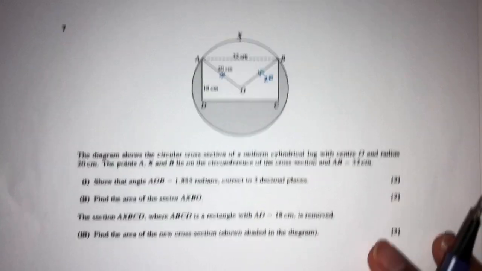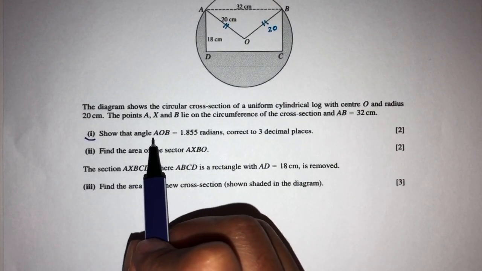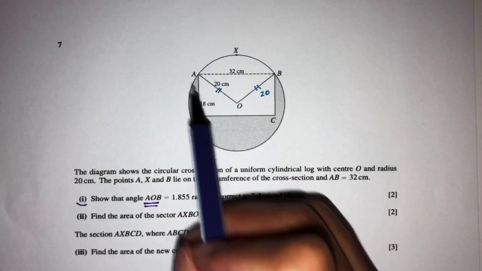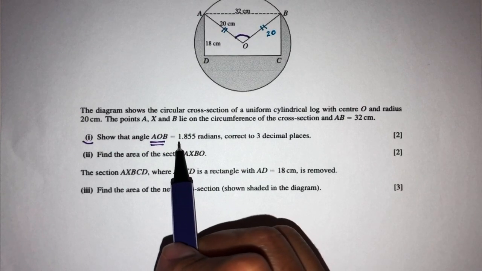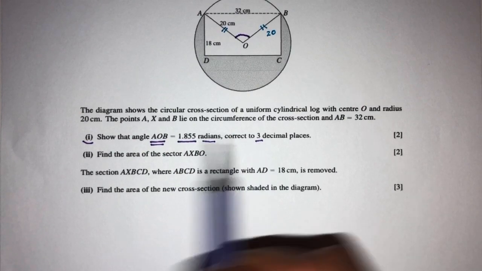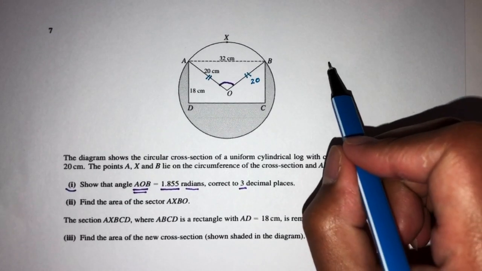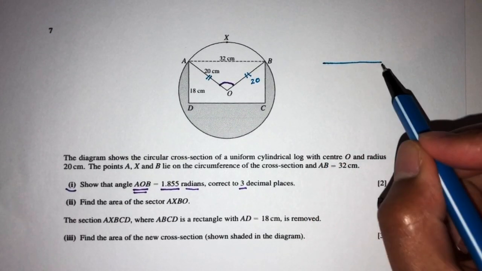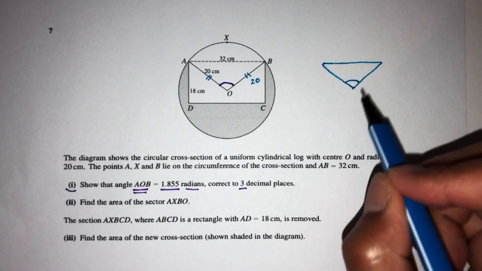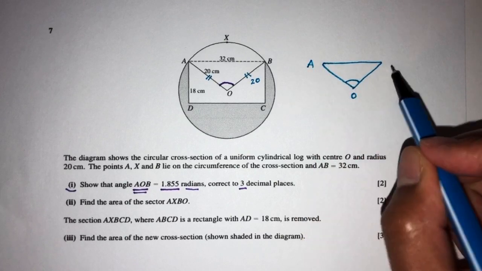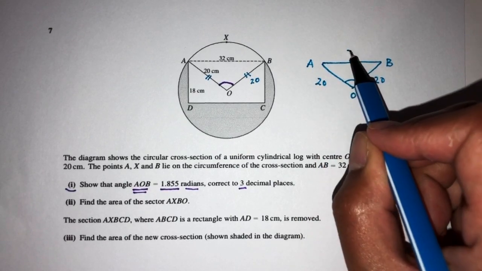So the first step here is to do what? Part 1, we have to show the angle AOB. So this angle here is given by 1.855 radians. Pretty easy. If you take out the triangle, we have triangle AB and then O here. This is the angle that I'm trying to find. This is A and B. This is 20, this is 20, and this is 32.